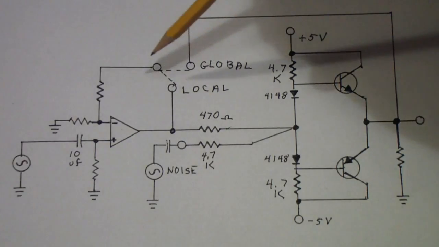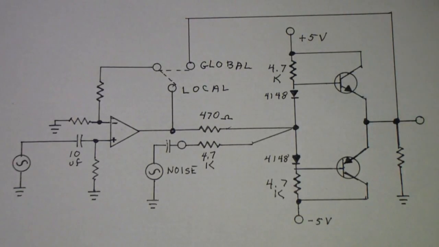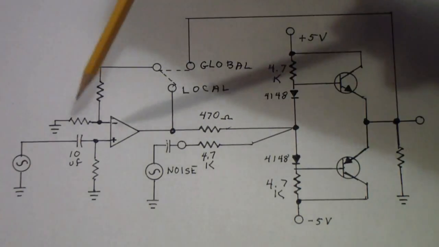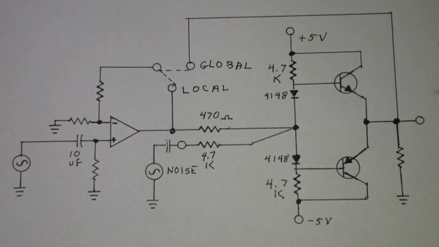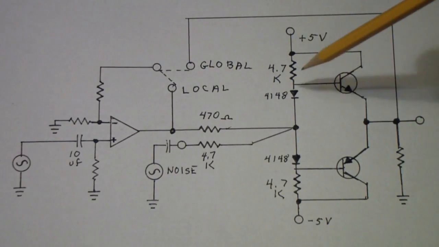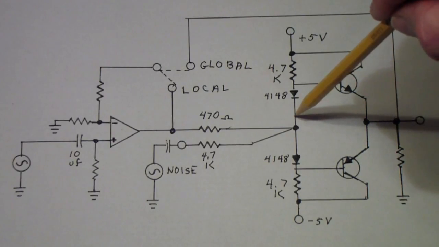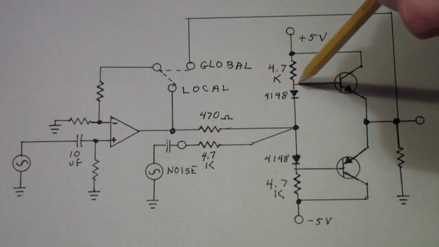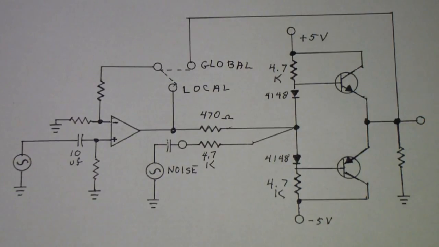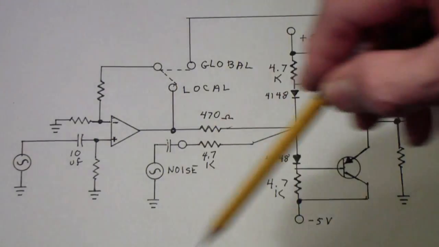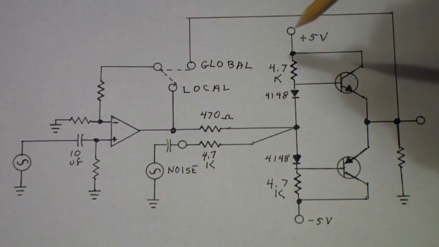So that is providing global feedback. In other words, feedback around the entire circuit. As a result, the global feedback compensates for a large part of the distortion present when I short out this diode. Now, we also showed earlier that this kind of global feedback can also reduce other kinds of distortion so long as it occurs within the loop.